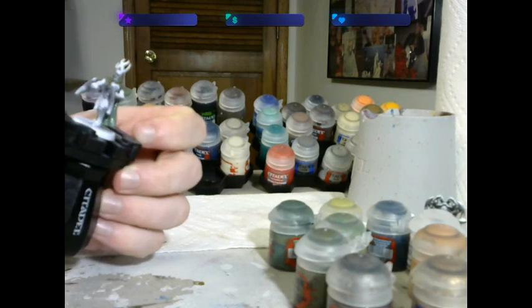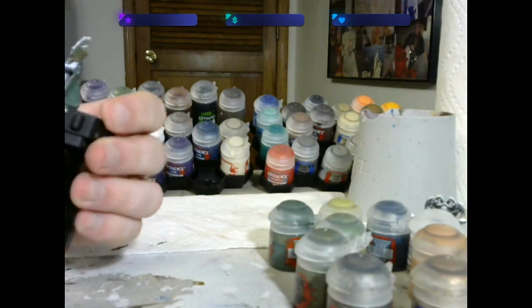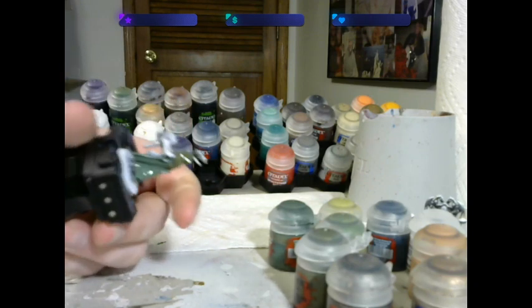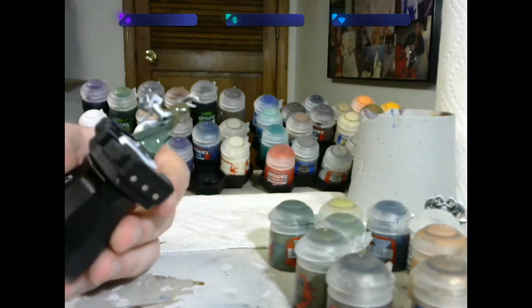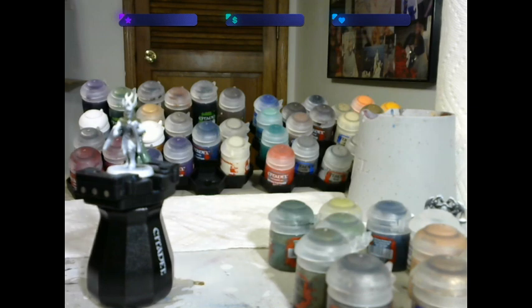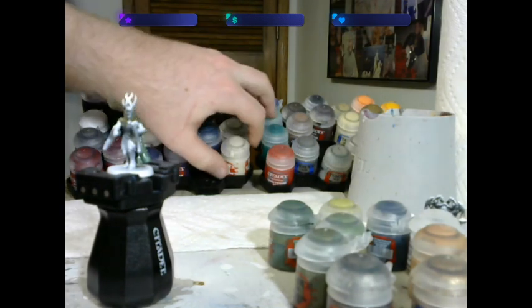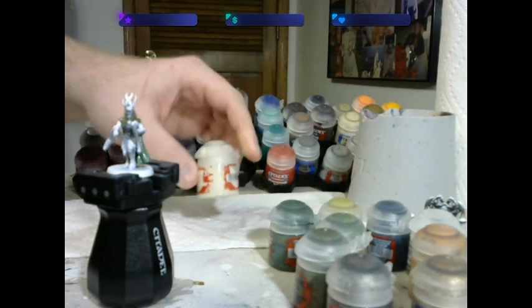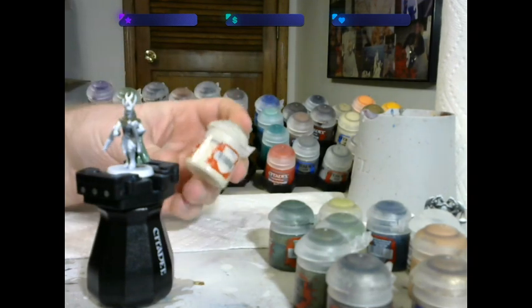I think skin tones we can do, those will be different depending on the model, so I won't bother doing it here. Let's see if I can mimic that white half that they were going for with the pole of the weapon. Looks like it's maybe Wraithbone.